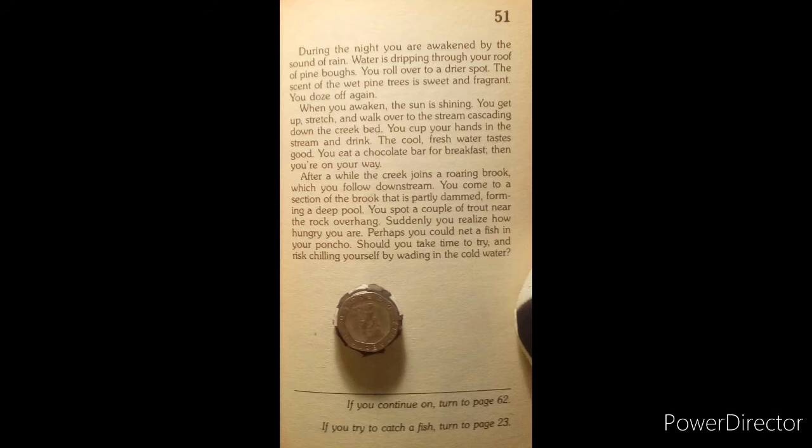Should you take your time to try and risk chilling yourself by wading in the cold water? If you continue on, turn to page 62. If you try and catch a fish, turn to page 23.